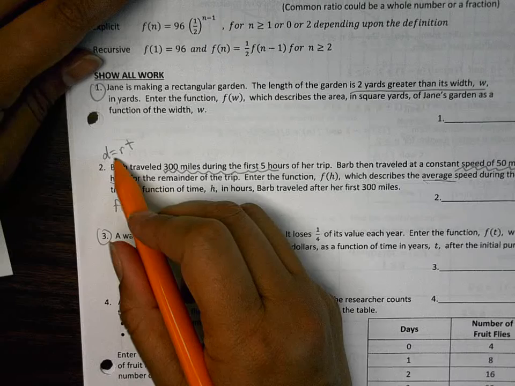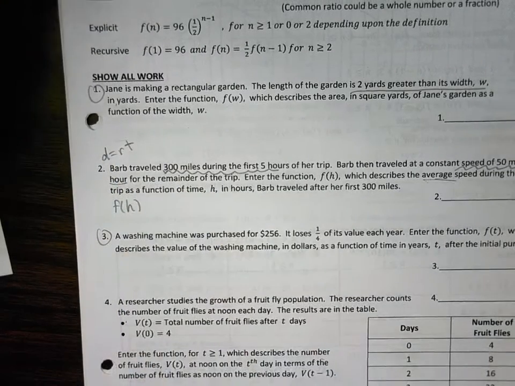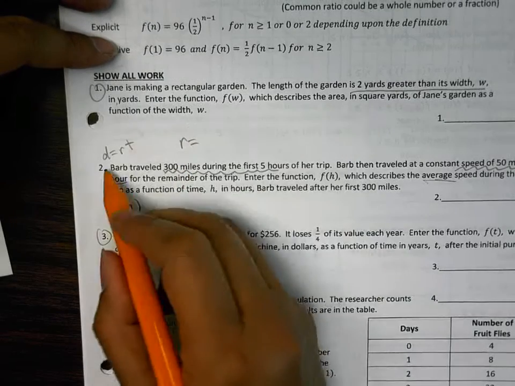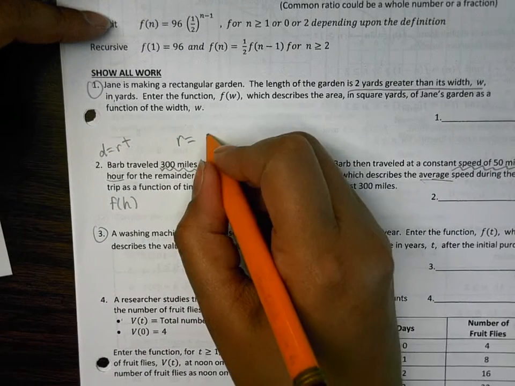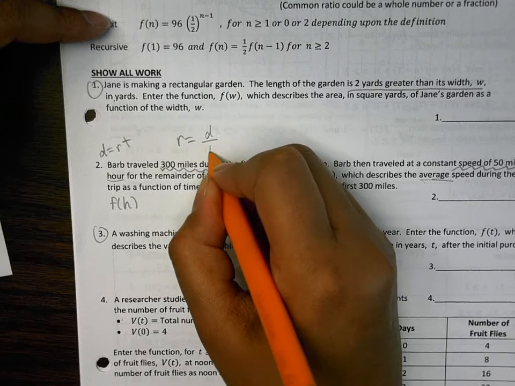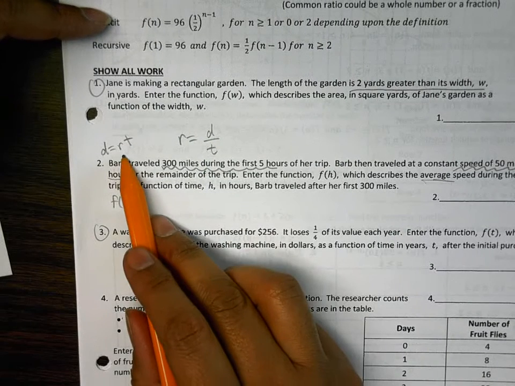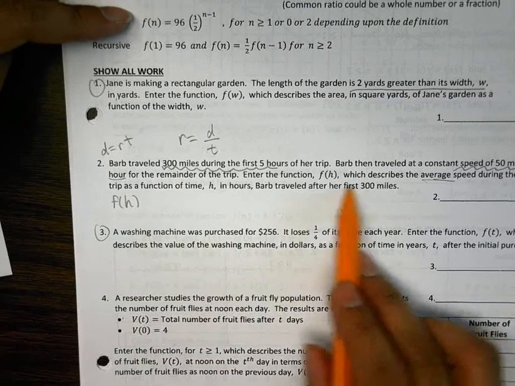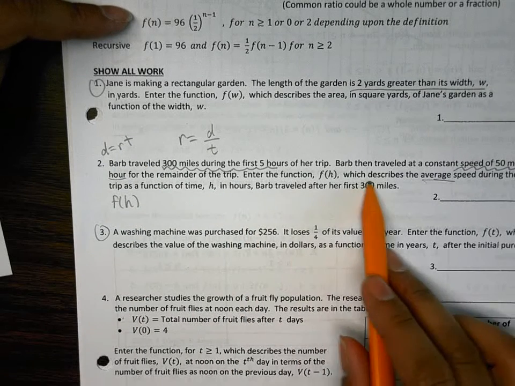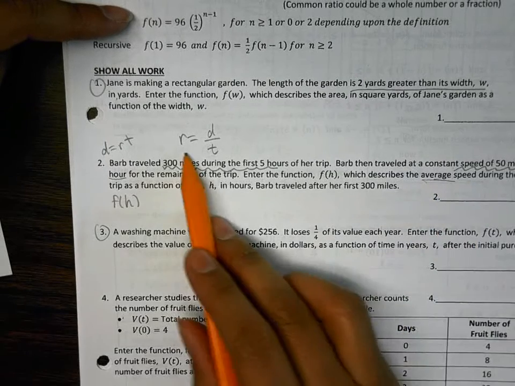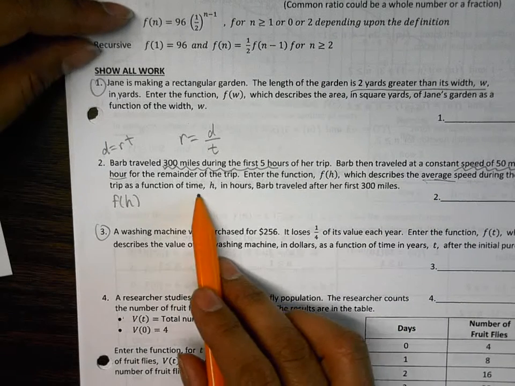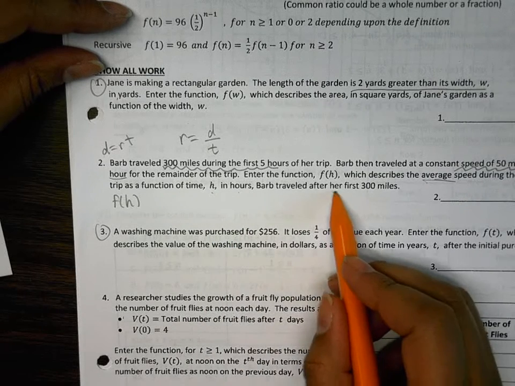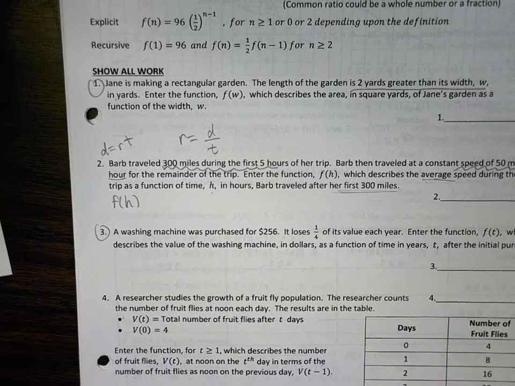So what is speed in here? Distance, rate, or time? So rate is a function of what? If I divide both sides by t, I get what? Distance over time. Do you agree if I'm solving for rate or my speed, I get distance over time? Yes or no? All right. Enter the function f of h, which describes the average speed, so the rate, during the entire trip as a function of time, h in hours, Barb traveled after her first 300 miles?